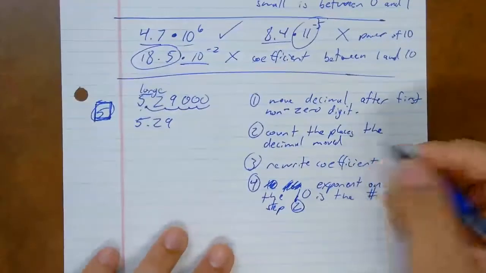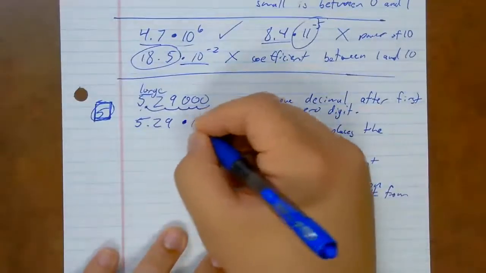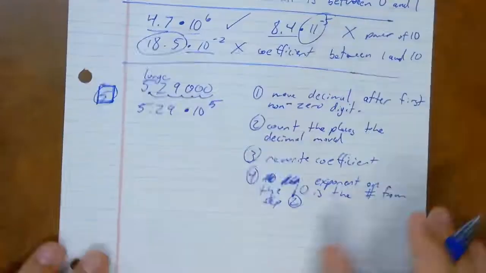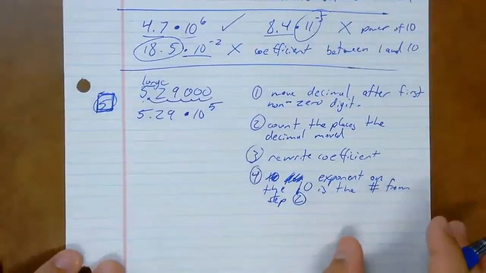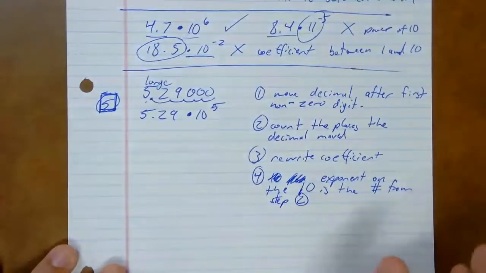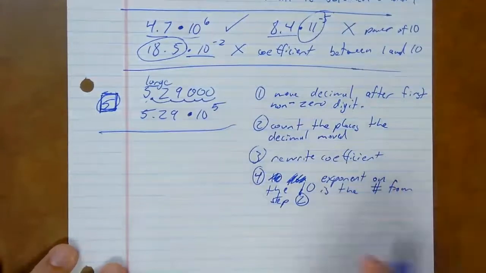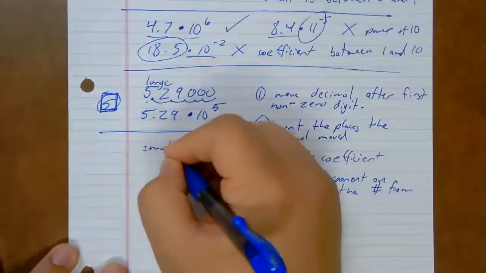So in this case, we'll multiply by 10 to the power of 5. Okay, pretty straightforward.